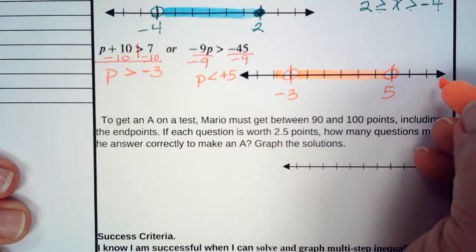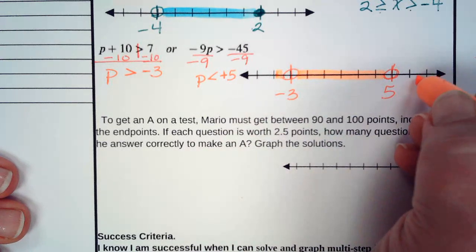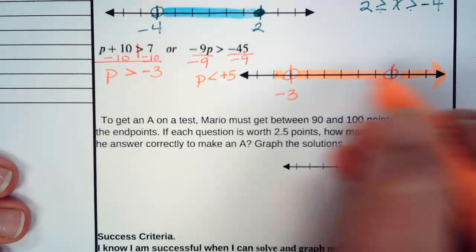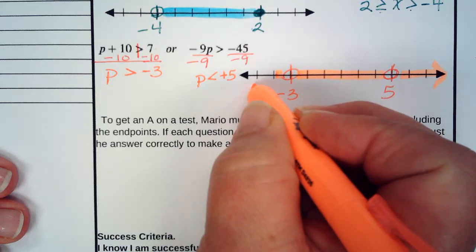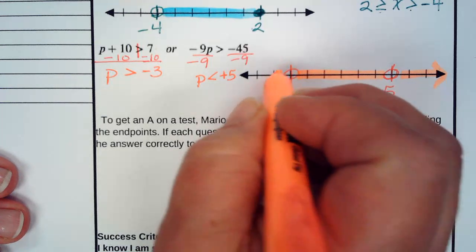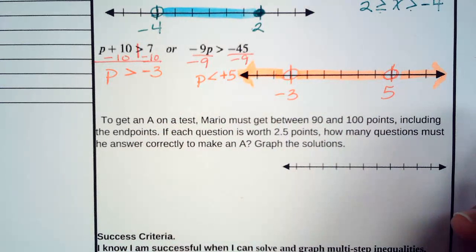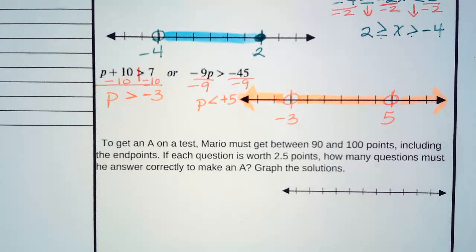But let's look a little harder. Would 6 be greater than -3? Yes. So these numbers would be included. Would -5 be less than 5? Yes. So those numbers will be included. So basically, you're looking at the whole number line with the exception of -3 and +5. Those are the only two numbers you cannot use.